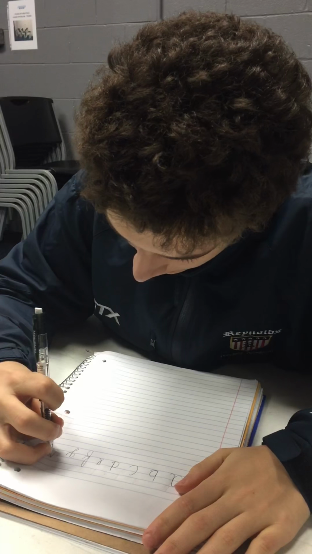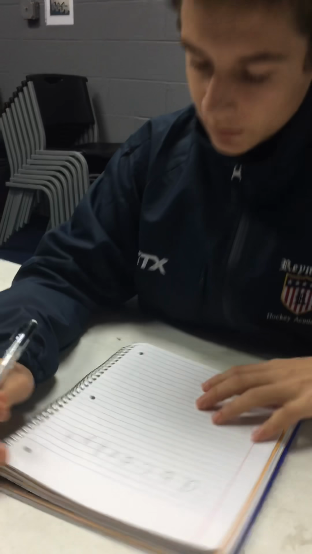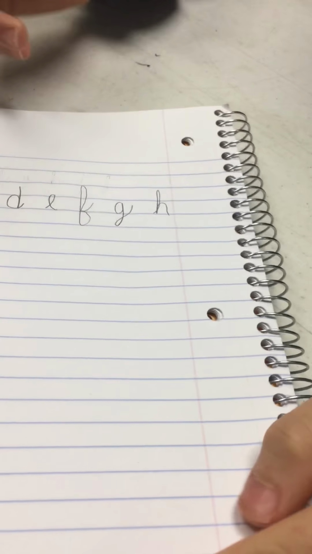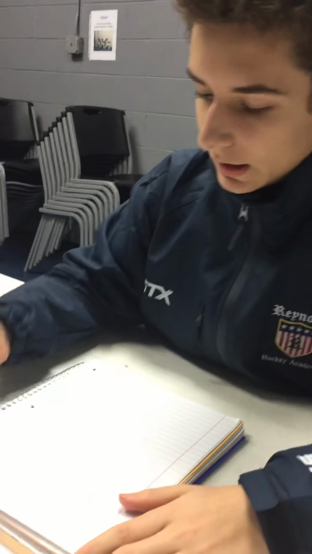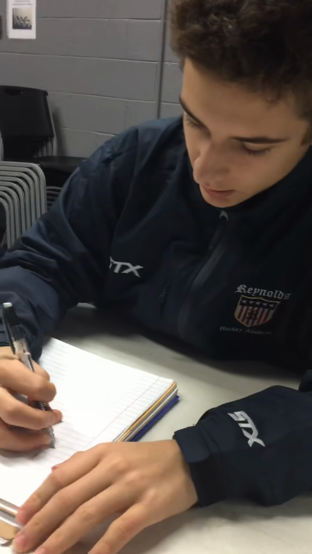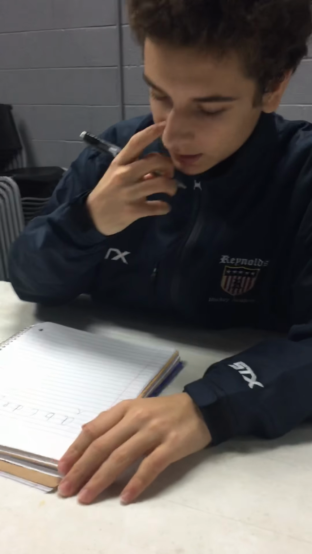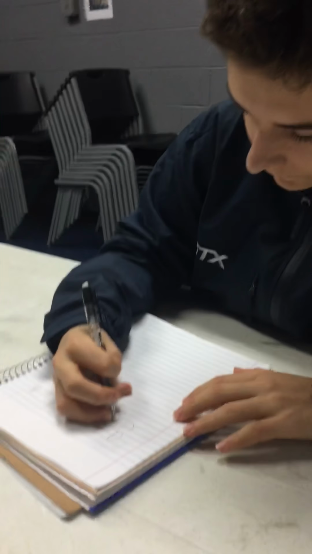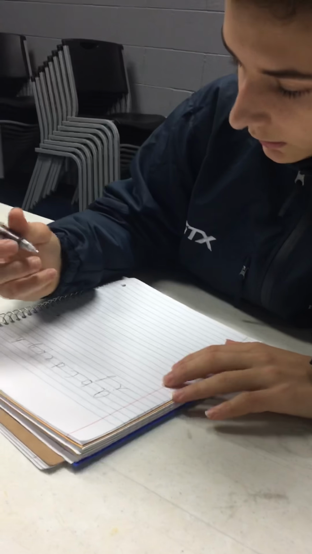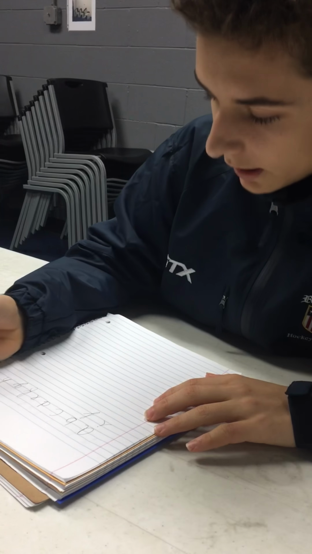We'll move on to H. H looks about the same as regular, just with a little loop right here. Then move on to I. I is basically the same, but it's like making a little mountain and then putting a dot at the top. Then J. It's kind of like F, but a little squigglier with more squiggly lines.